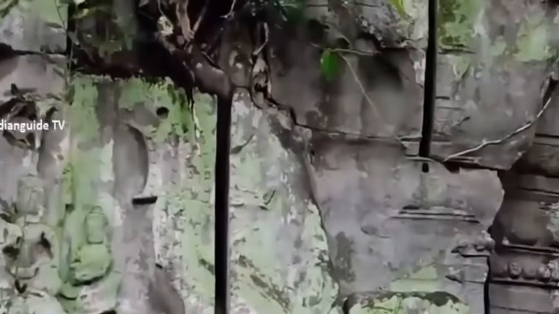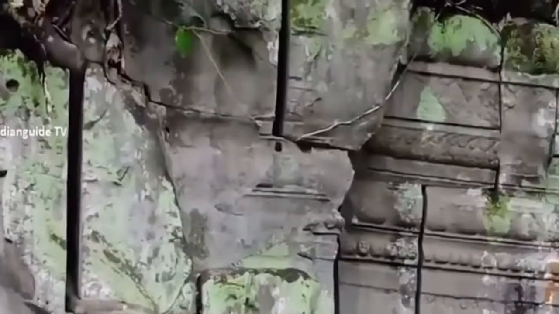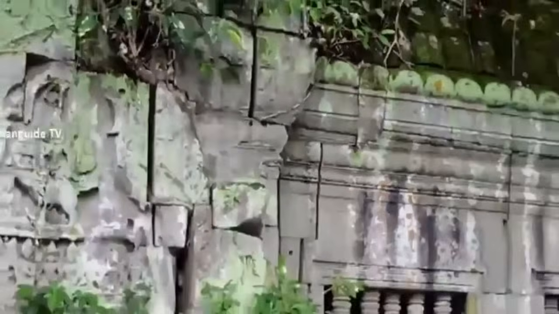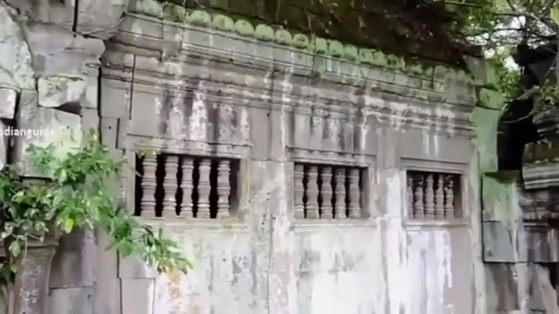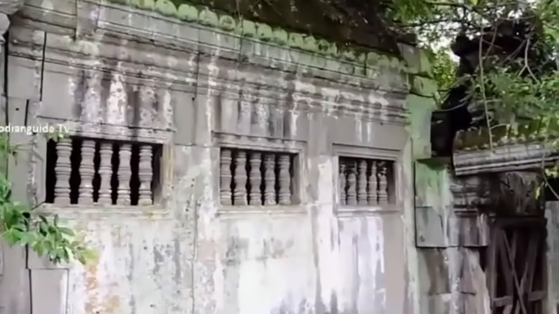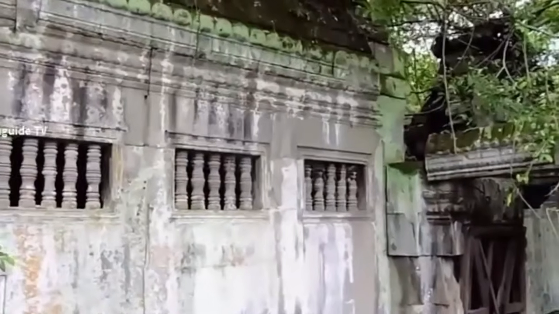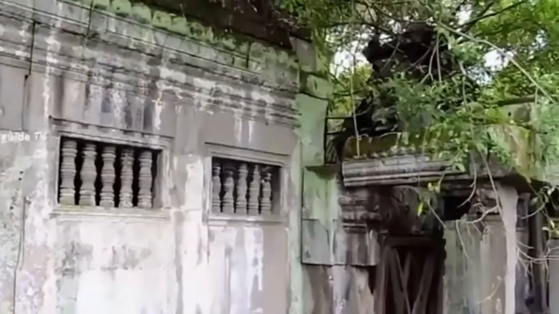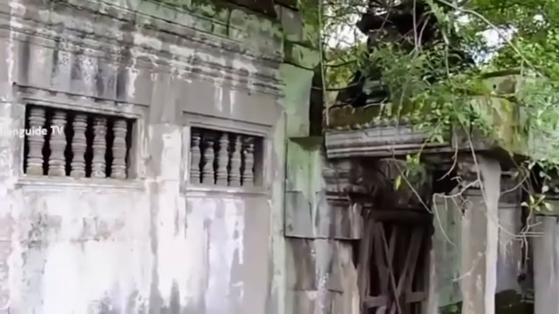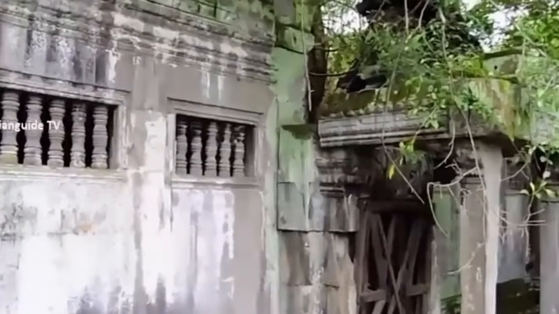Historians consider the 12th century Beng Mealea Temple a possible prototype or blueprint for the more famous Angkor Wat, built by the same monarch, King Suryavarman II. However, archaeological studies offer conflicting evidence, and the precise construction timeline is still debated.